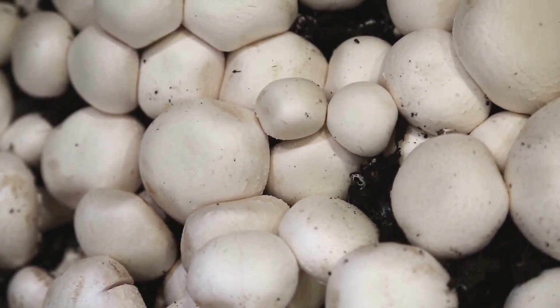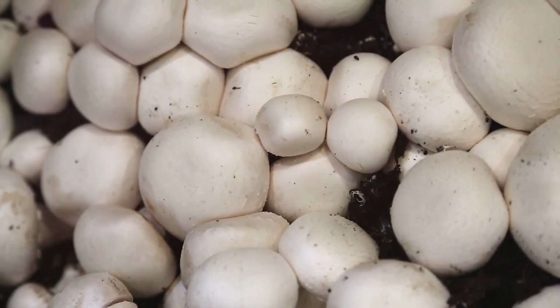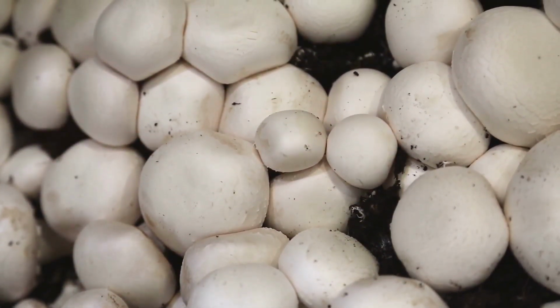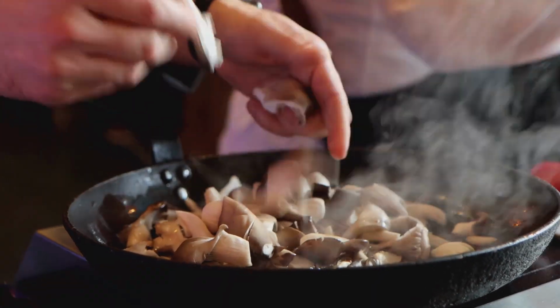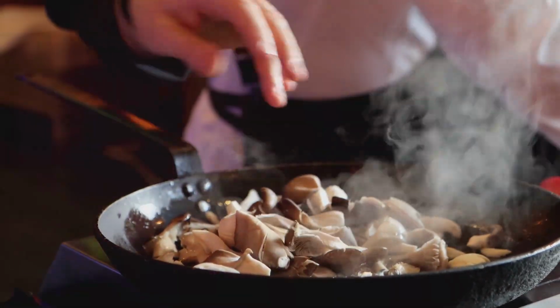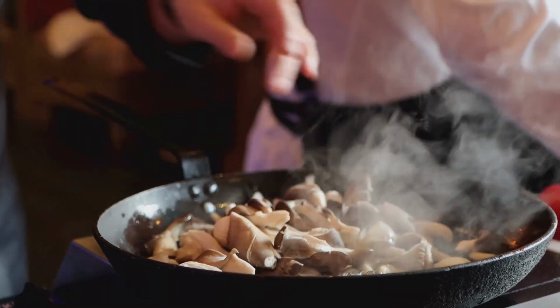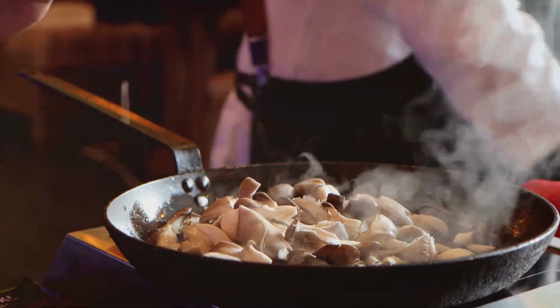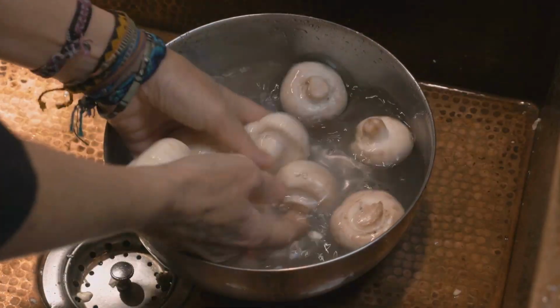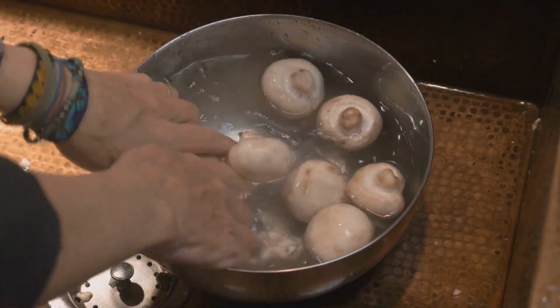Sterilization is your first line of defense. This crucial step involves eliminating any potential contaminants before they have a chance to take hold. This involves heating your substrate to a high temperature to kill off any existing mold spores. Proper sterilization ensures that your growing medium is free from harmful microorganisms. Equally important is maintaining a clean workspace.